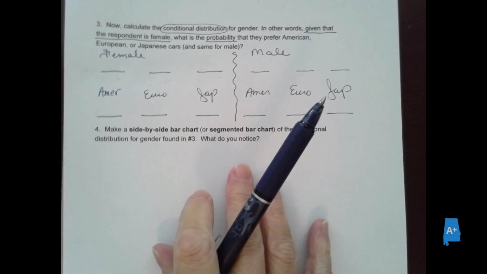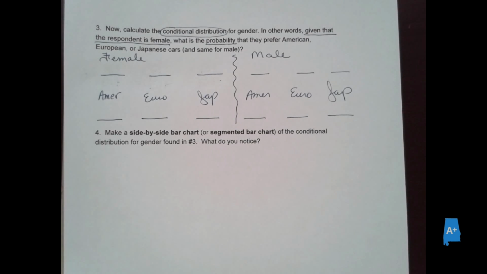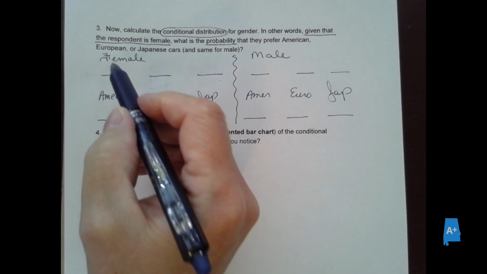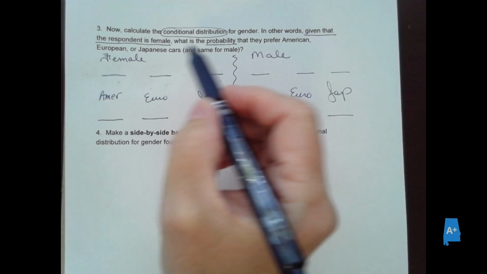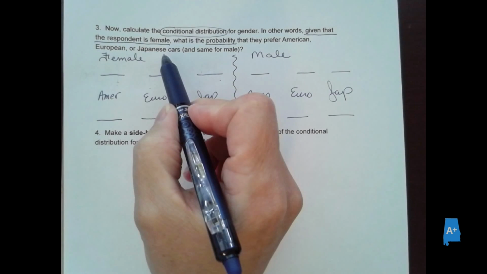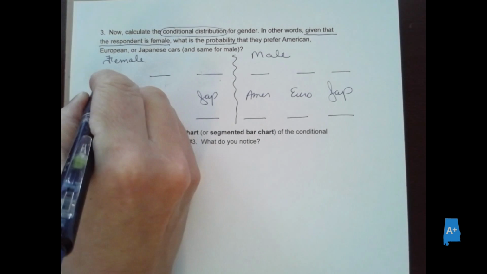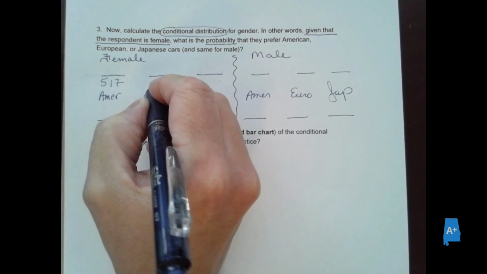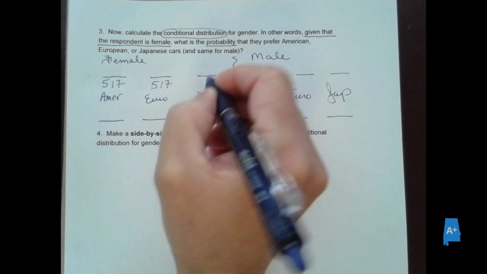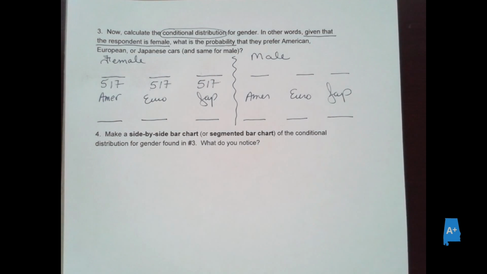So I've set up a little organizational thing for me. So I have female, and because it's given that the respondent is female, the denominators have to be the total of females, which is 517. Okay?